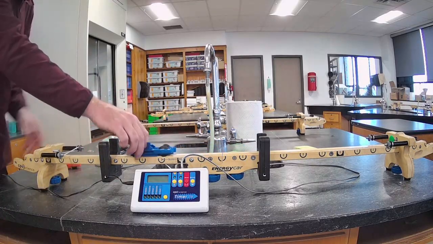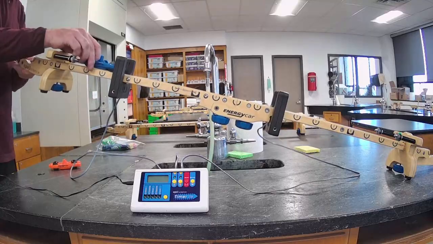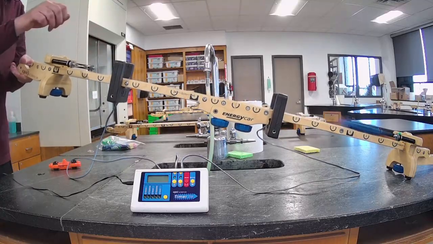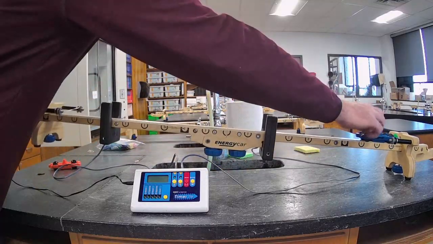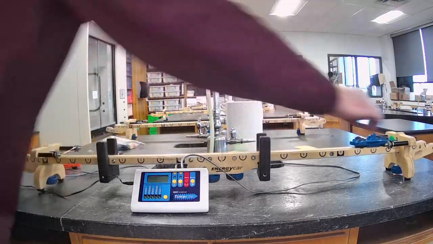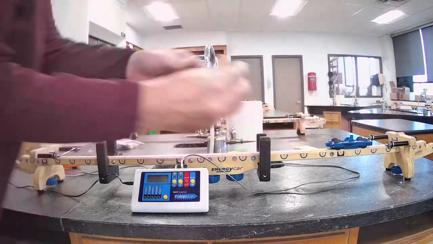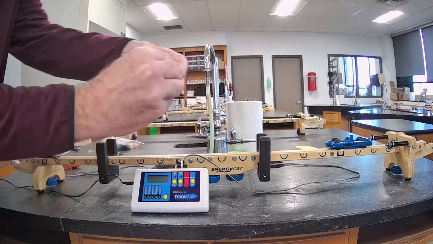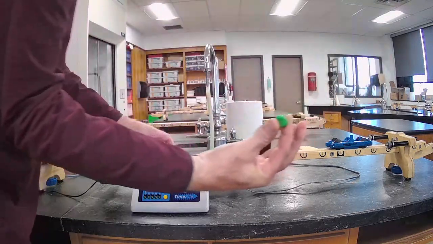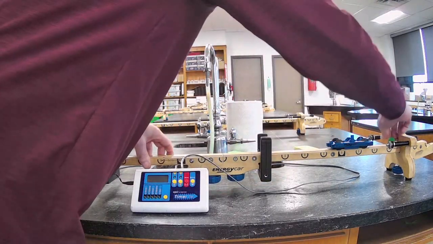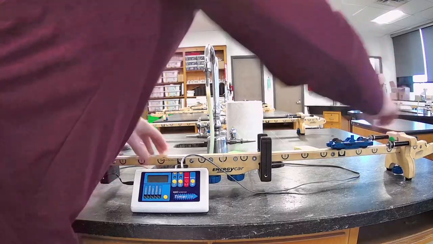Sometimes we will be inverting the track where gravity will pull the car down the track. Notice the clay at the bottom. That's very important. When the car hits the clay, we want to ball the clay up to make sure that it collides softly. So balling the clay up at the end is an important thing to do in between trials.